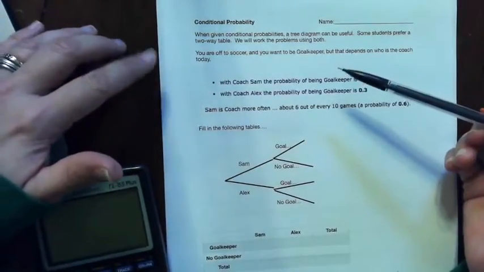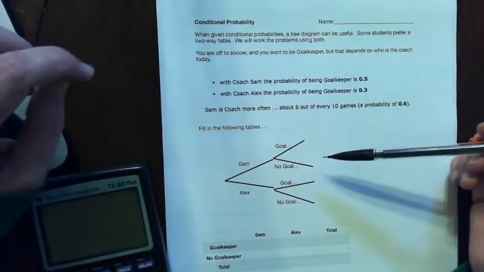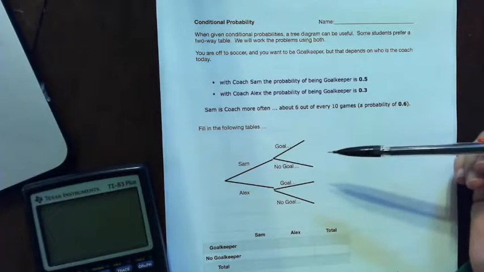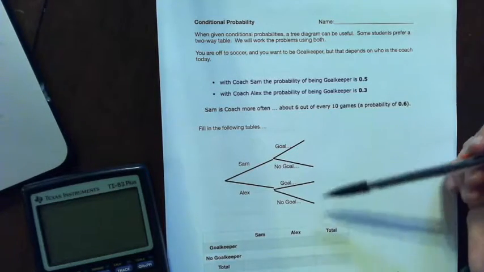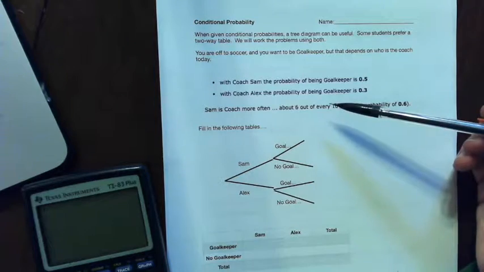We're going to discuss conditional probabilities and when you should use a tree diagram for which scenarios. And some of you might prefer a table over a tree diagram. So we're going to talk about all that with this problem. Let's start with the problem.